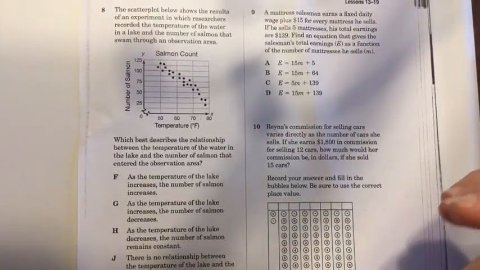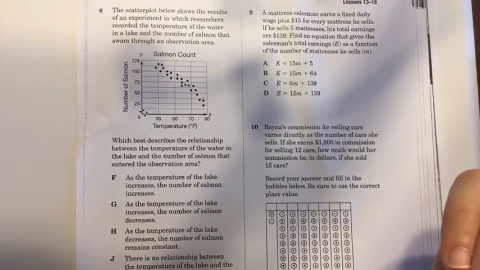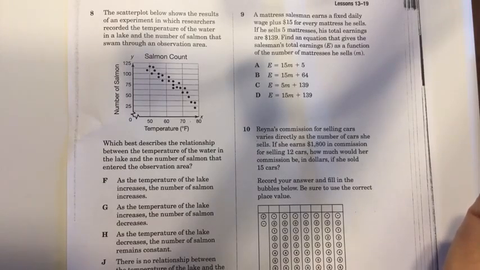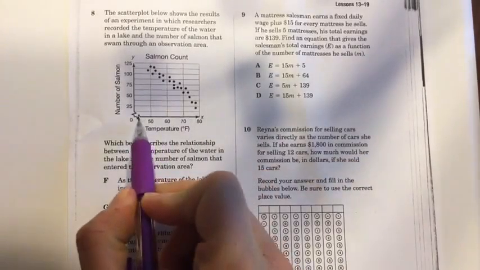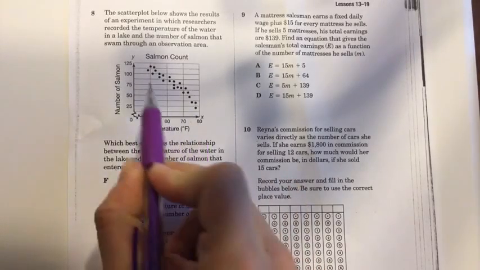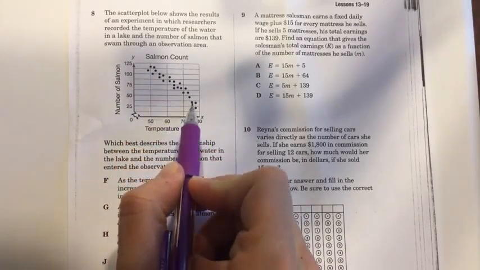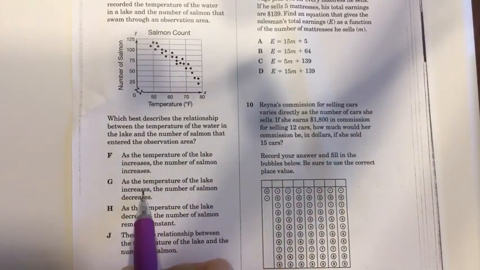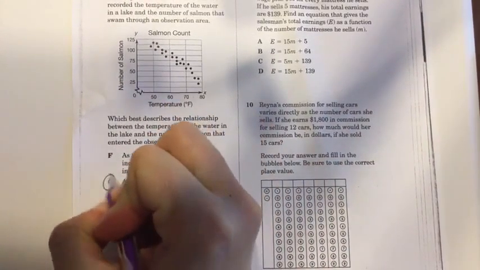Number 8 is another scatter plot question. This is, again, questions that you have seen since elementary school. Just describe the relationship that exists here. So as my temperature is getting higher and higher, my salmon numbers are getting lower and lower. So G, as the temperature of the lake increases, the number of salmon decreases.